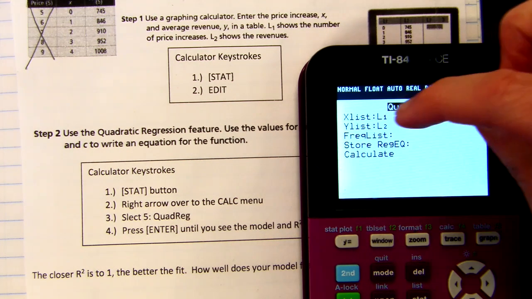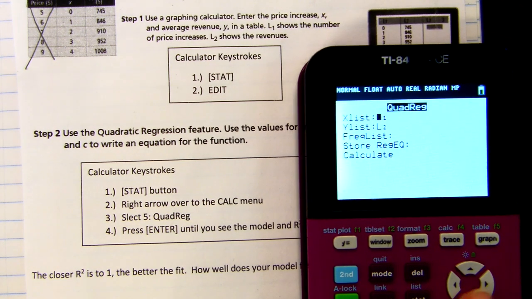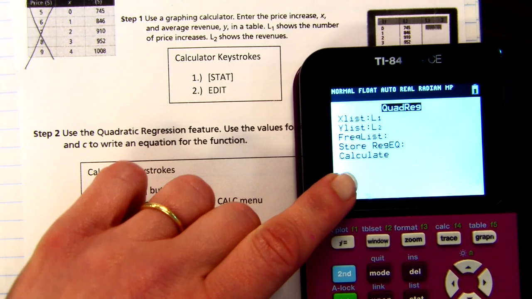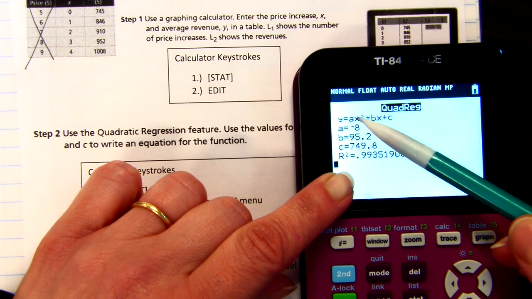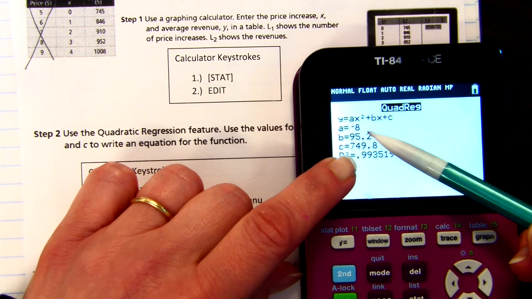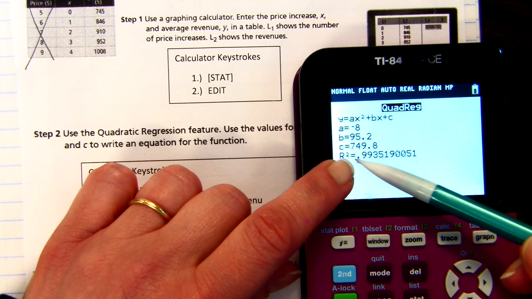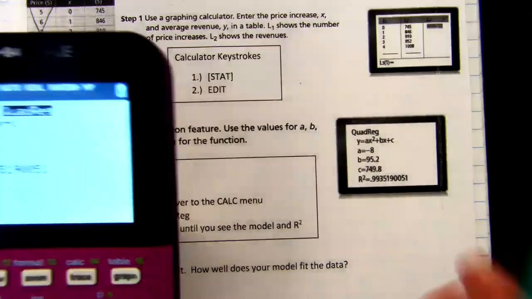Okay, so it's going to ask are the X's in the L1 and the Y's in the L2? If that's where you put them, then you can just go down to where it says calculate. And it's going to tell you, okay, Y equals AX squared plus BX plus C. Here's A, here's B, here's C. And it might give you an R squared. That just tells you how well it fits the data.